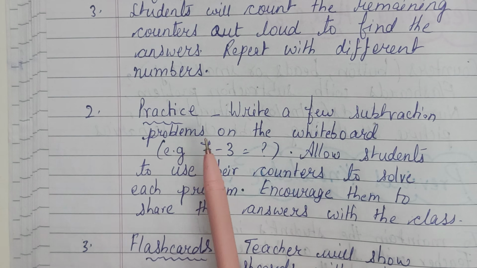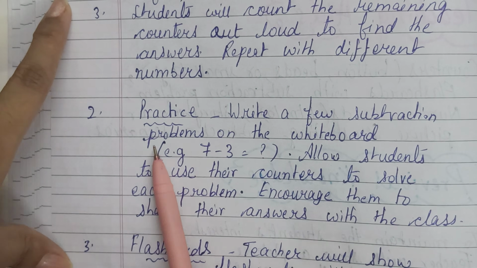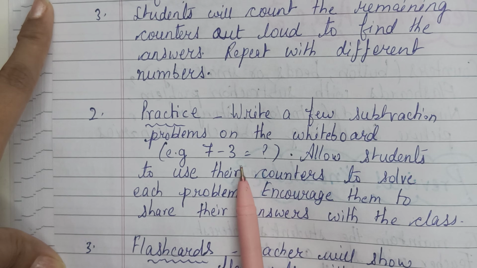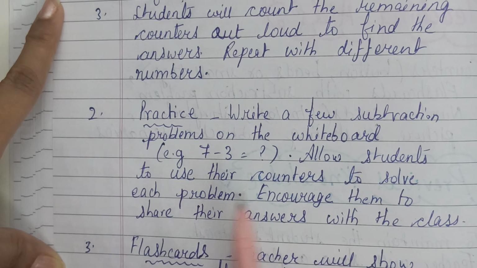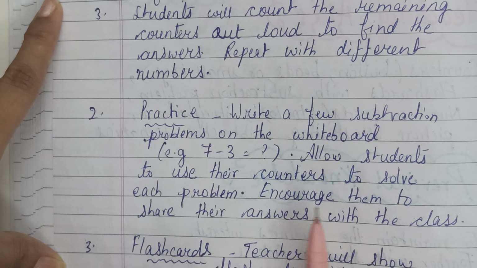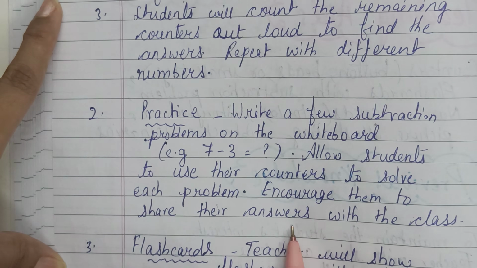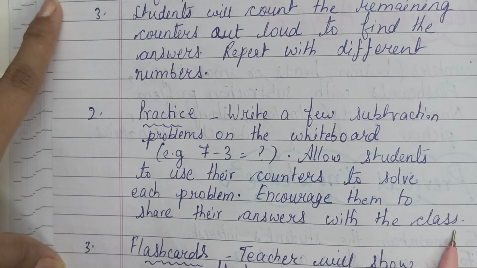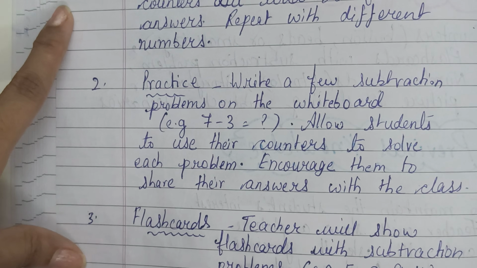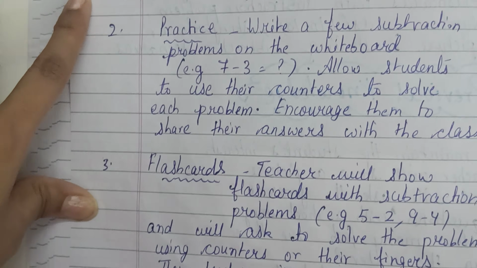Now for the practice, write a few subtraction problems on the board. Example, 7 minus 3 equals. Allow students to use their counters to solve each problem. Encourage them to share their answers with the class. You can use any subtraction problems and then ask students.